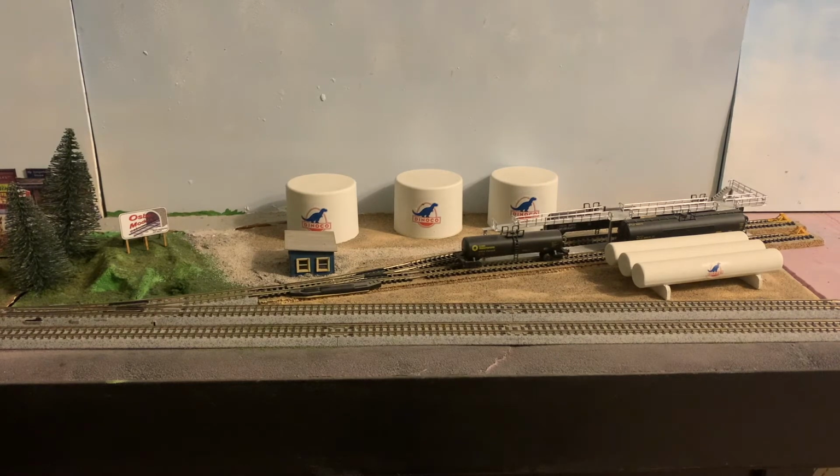This module is my fuel operations. So we have some storage tanks and a facility here. The name of it is based on Dynoco, which if you're familiar with Disney Pixar's Cars, should sound kind of familiar to those fans.